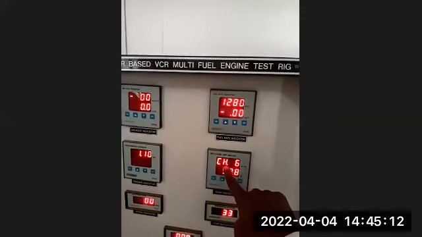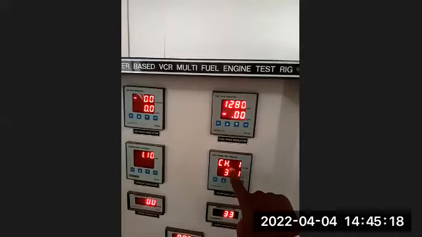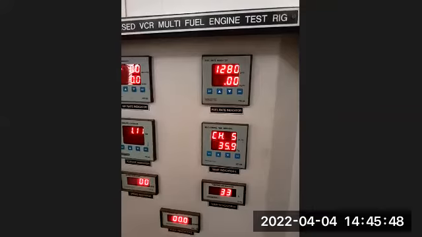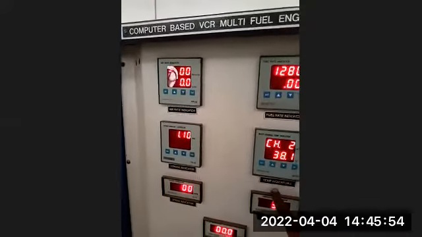You can see channel 6, so 1 to 6, we have 6 temperatures. Yeah, so this was the temperature indicator.